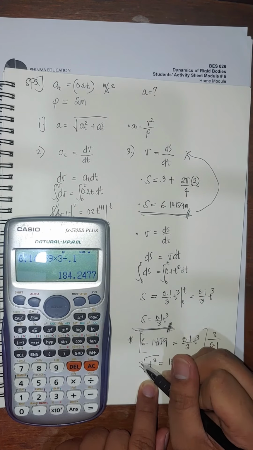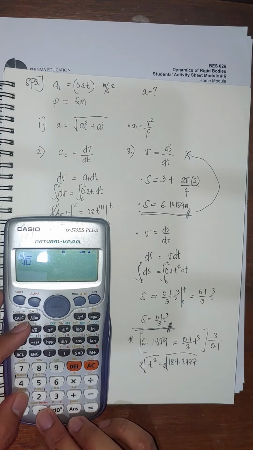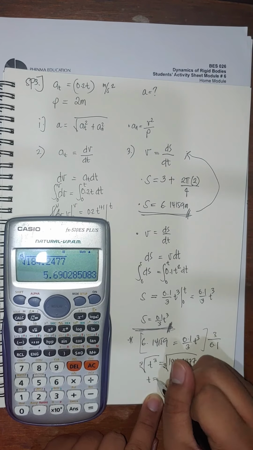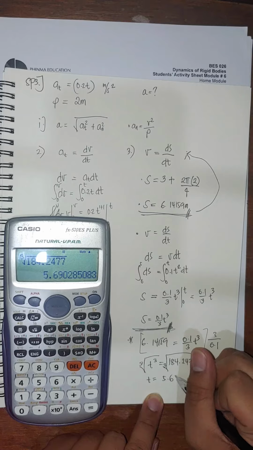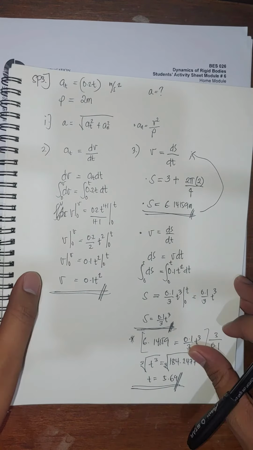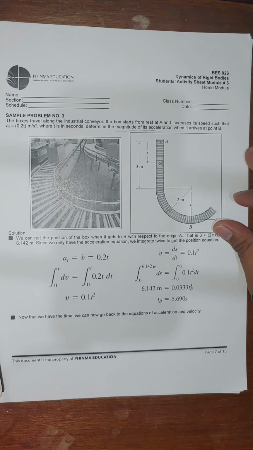Taking the cube root of this, we get the time traveled from this point to here: 5.69 seconds.